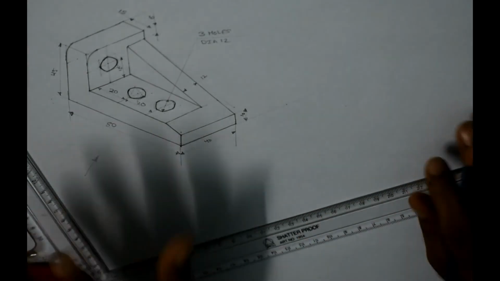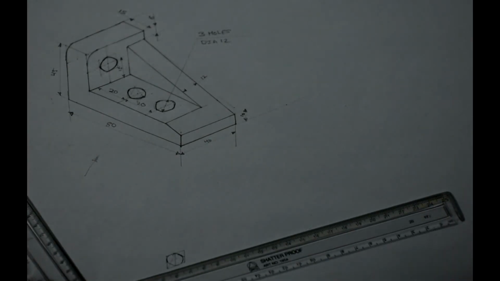To write this arrow here. So this completes our exercise number 7. Thank you.